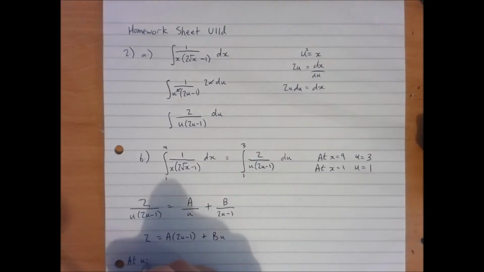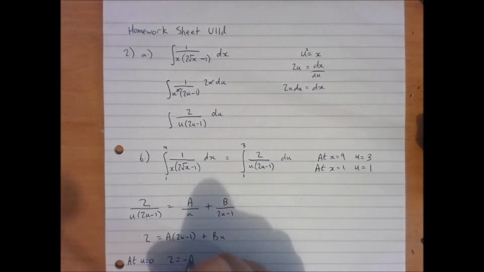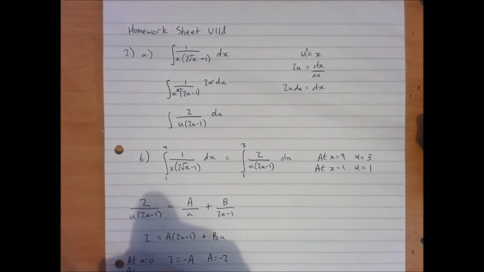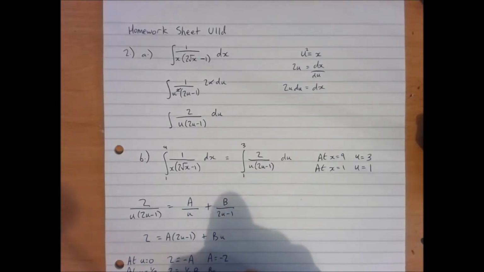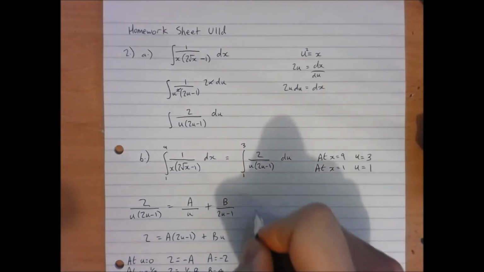At u equals 0, 2 is equal to minus a, so I now know what a is. And at u is equal to a half, 2 is equal to half b, so b is equal to 4.